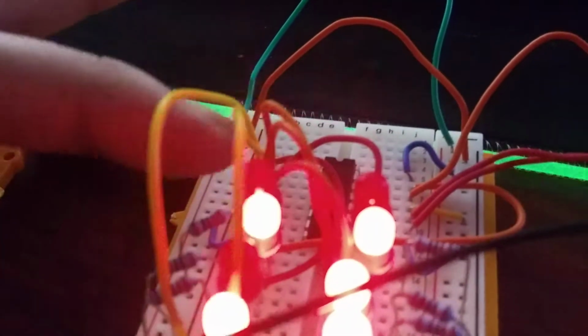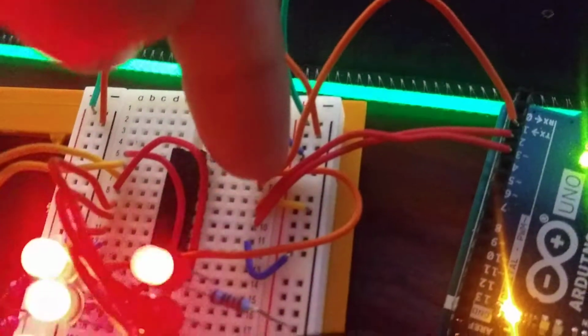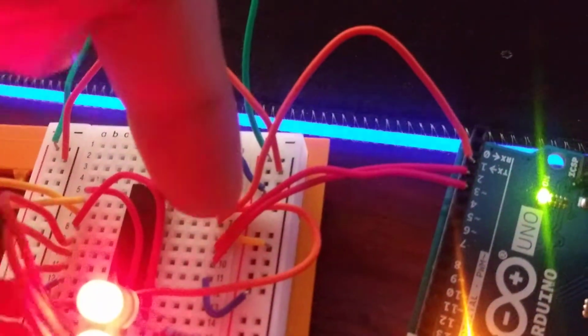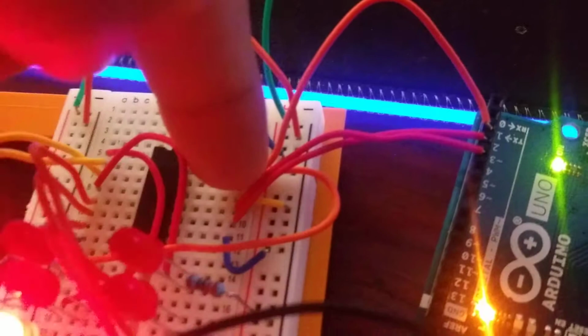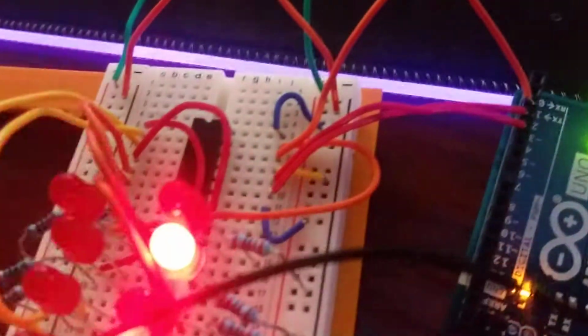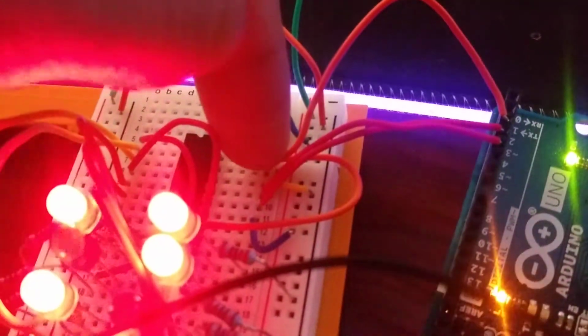This one forward, the very first one right here, is actually connected all the way over here. It just follows this orange one, and it goes all the way over to number 7.